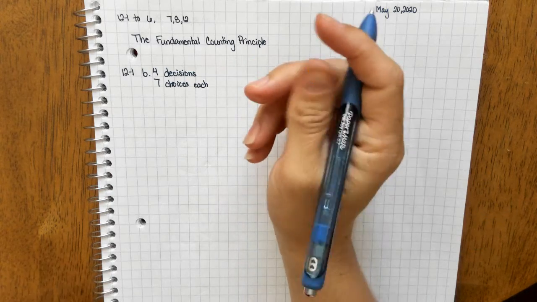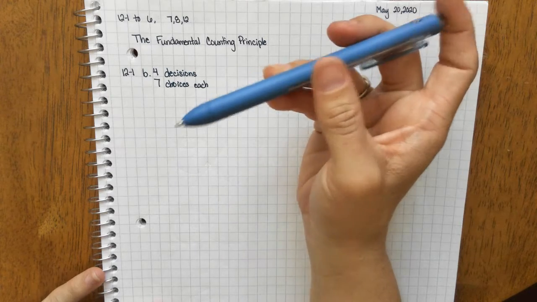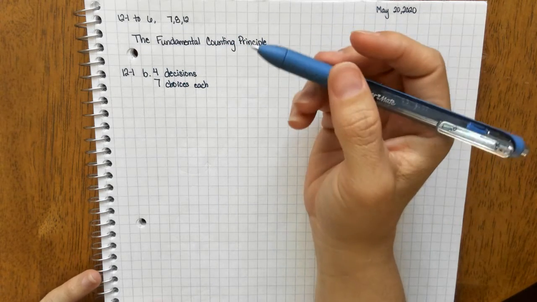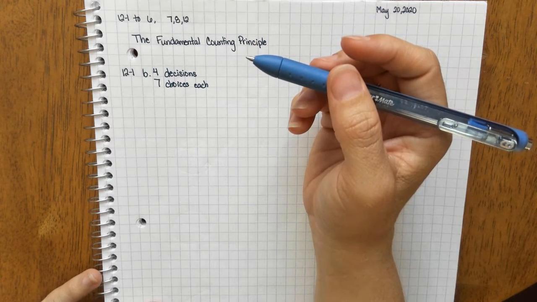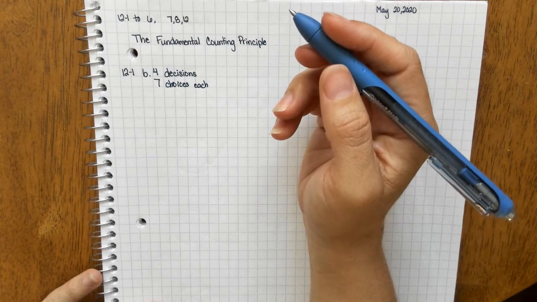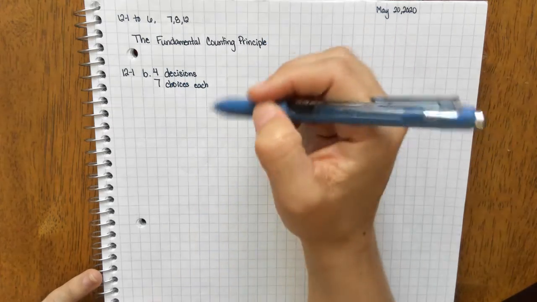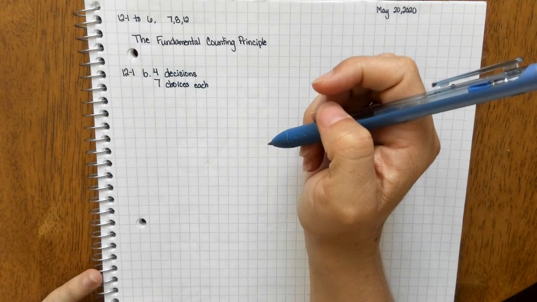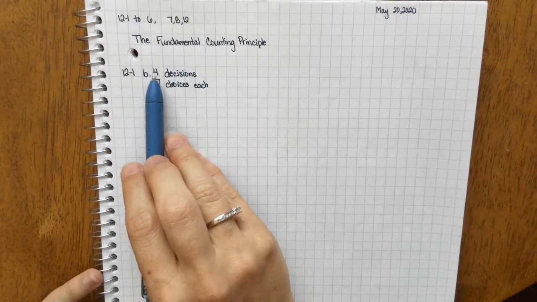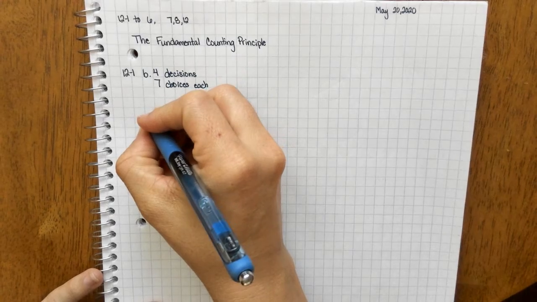Okay, Audrey is at her house working on this, and she wants to make a tree diagram. So she asks herself, how many branch points will it have, and how many branches at each point? The tree would be really, really big and ugly, but every time it would split into 7 different options, and it would do that at 4 different stages. So it's really ugly. Don't try to do it.